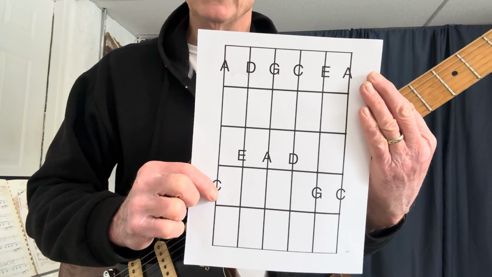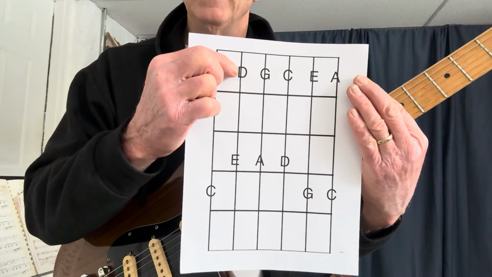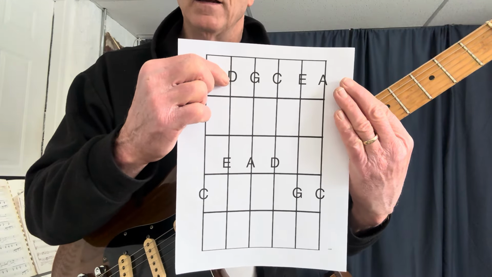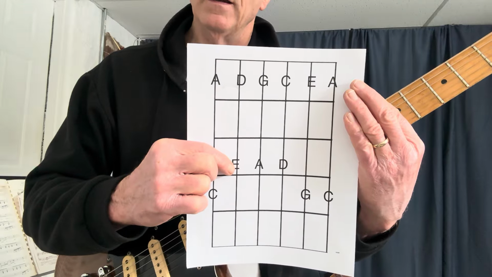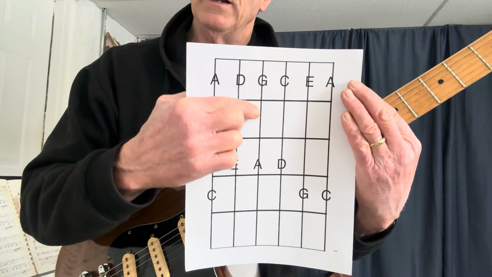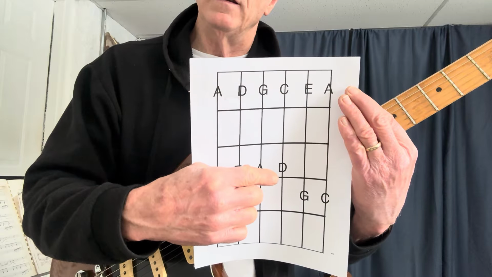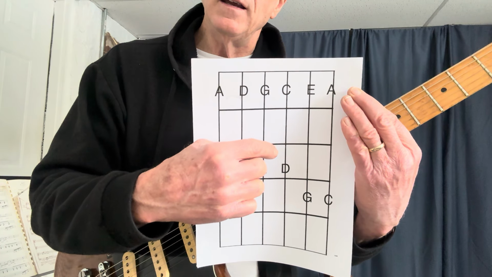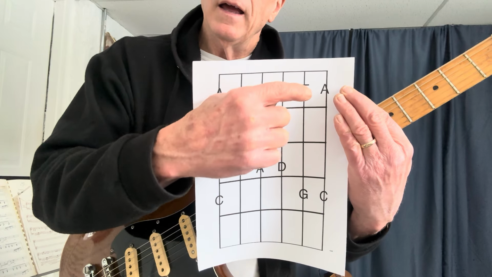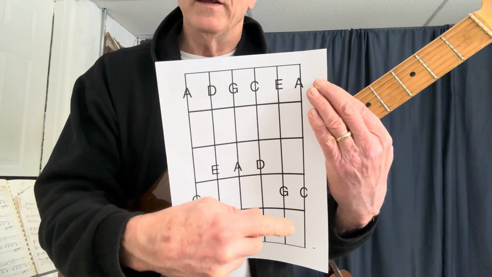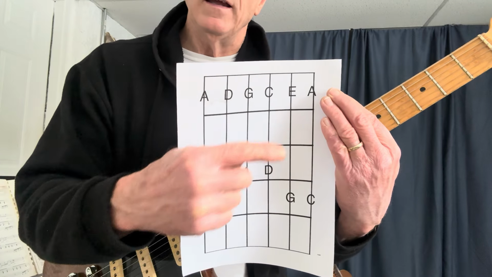Then the C becomes your first note. So you do C to D, back to C. 1, 2, 1. D to E to D. Then E becomes number 1, G is 2, back to E is 1. Then G, A, G, etc. A, C, A, C, D, C, D, E, D, E, G, E, G, A, G, A, C, A. Then you do it backwards. C, A, C, A, G, A, etc.